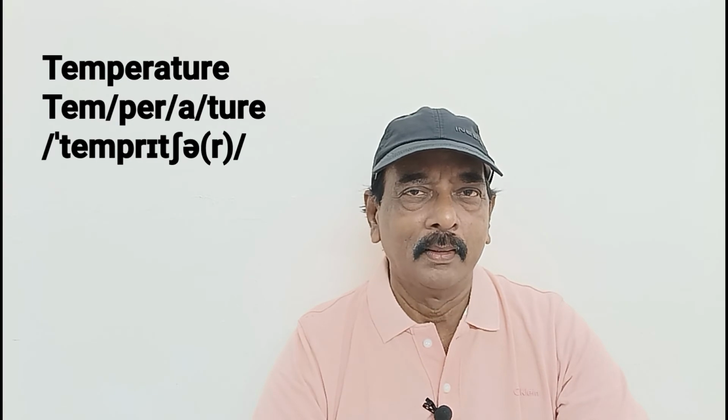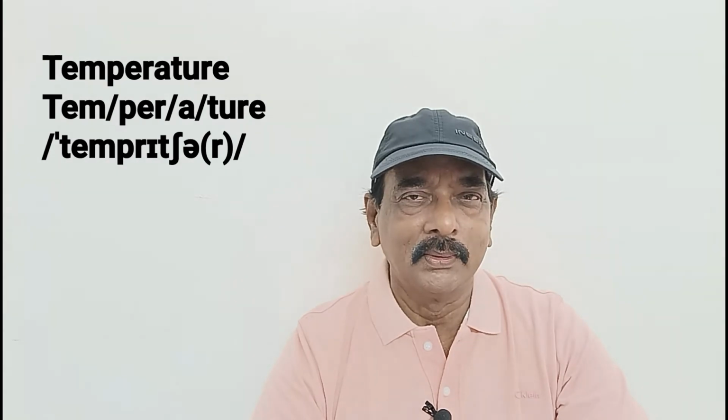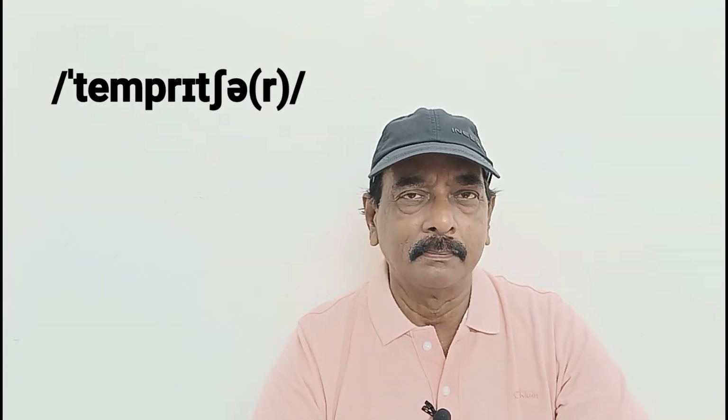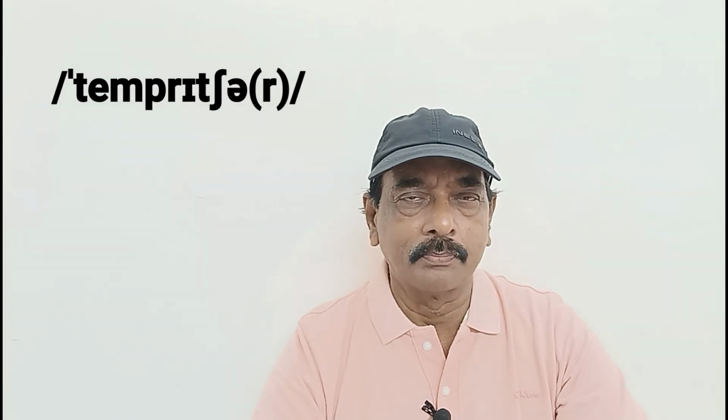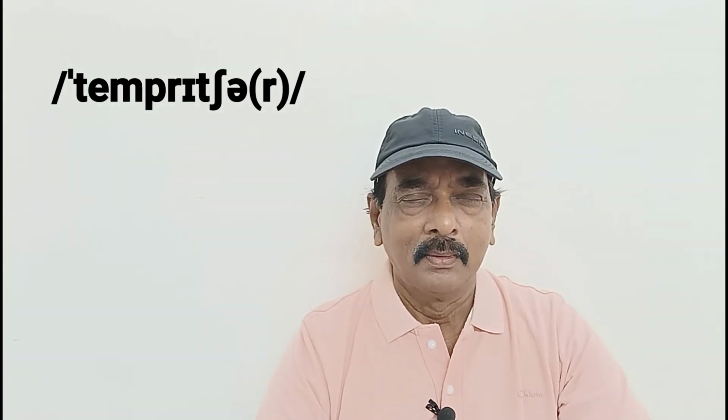Next word is also a very, very common word, temperature. Here also the same kind of reduction. E is dropped. It is not the full form, it is temperature. E is dropped. Look at the script, I mean the phonetic transcription. Temperature. Practice it.